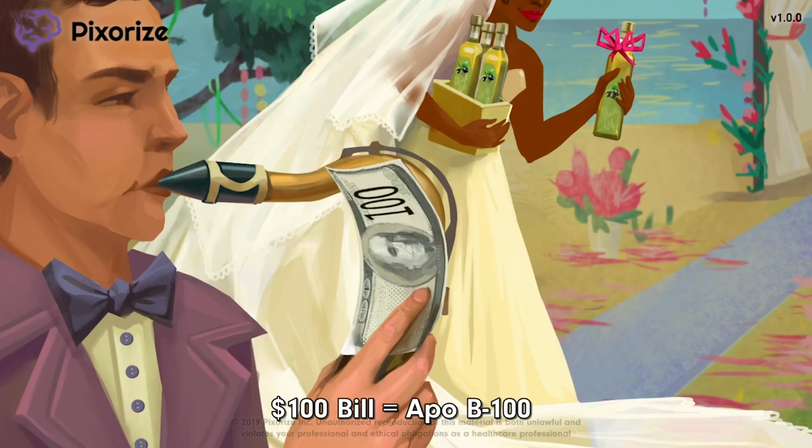Get it? A $100 bill for ApoB100 should be pretty easy to remember. The ApoB100 protein is the key structural protein in VLDL. In fact, there's only one ApoB100 protein per VLDL molecule. Now that we've introduced our symbols for MTP and ApoB100, let's talk about what they actually do.